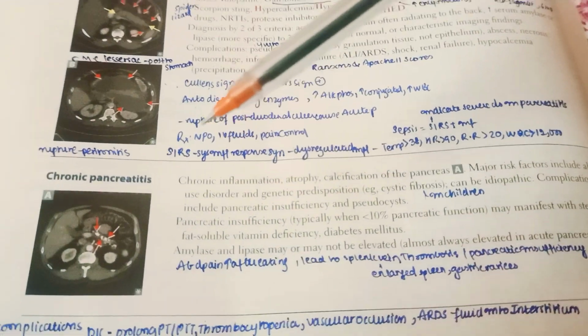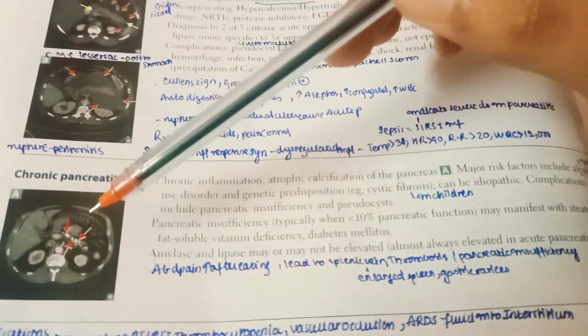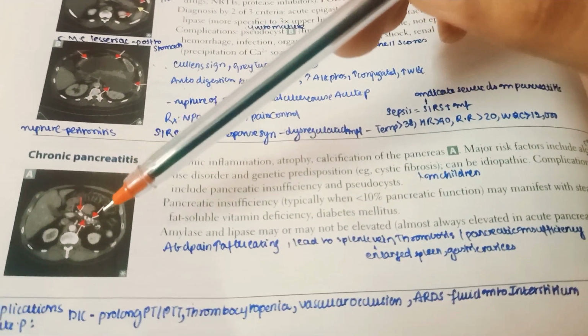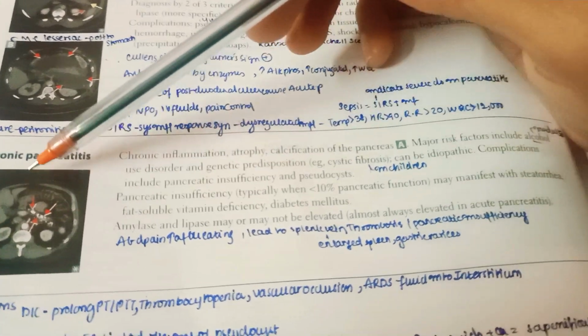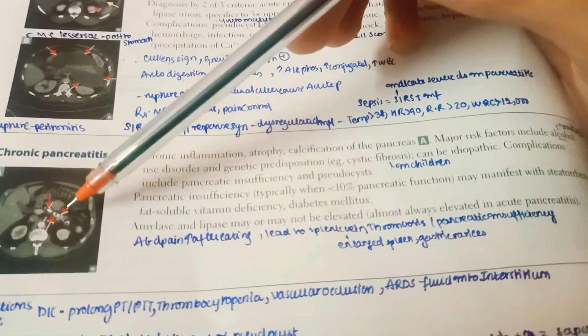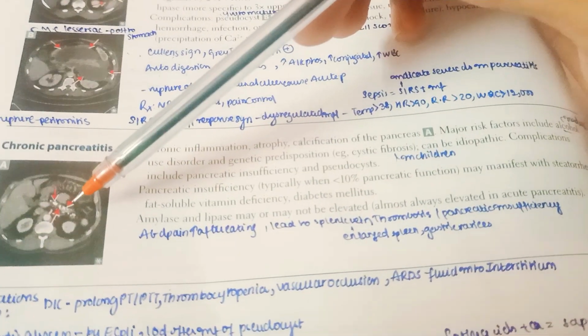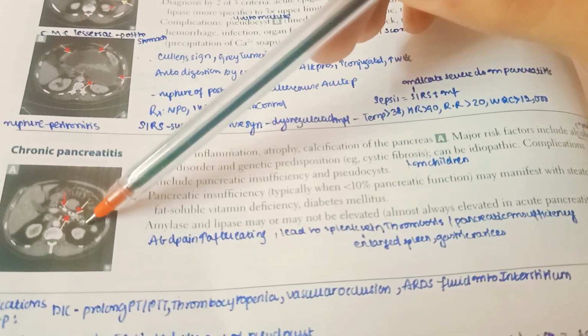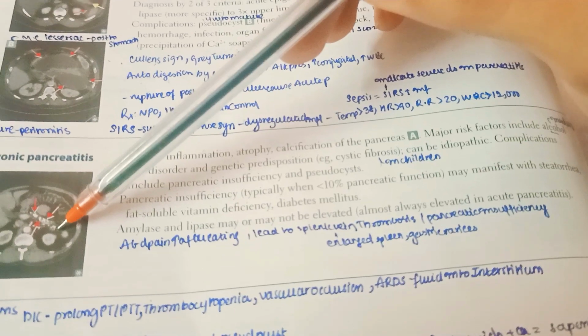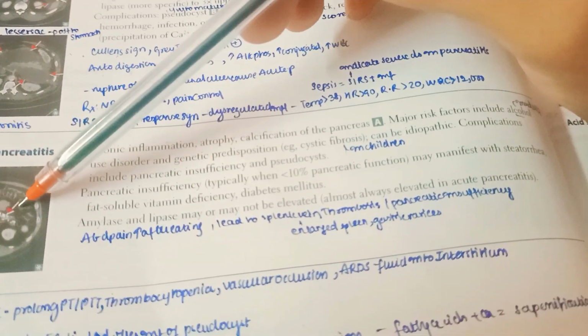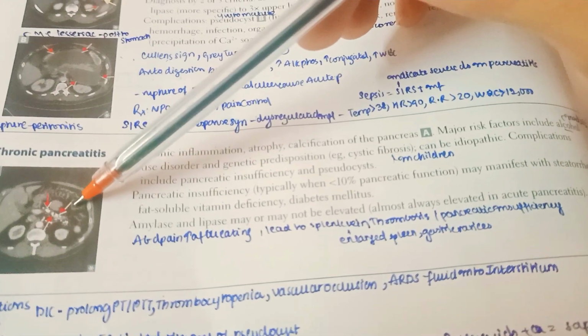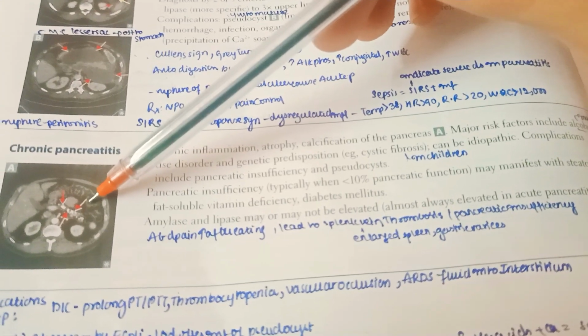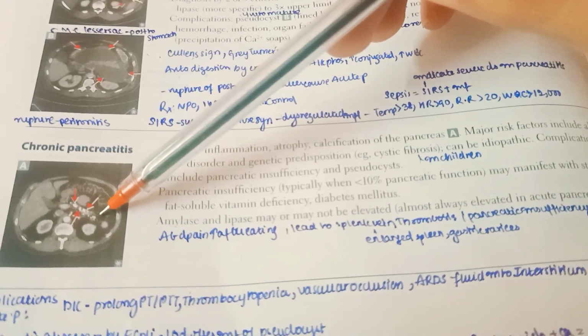Okay. Next, chronic pancreatitis. You can see it's a calcified, atrophied, chronic inflammation of the pancreas. Major risk factor is alcohol in adults, cystic fibrosis in children. This may also lead to pancreatic insufficiency and pseudocysts. It's typically when less than 10% pancreatic function, manifests with steatorrhea, fat soluble vitamin deficiency, and diabetes mellitus.